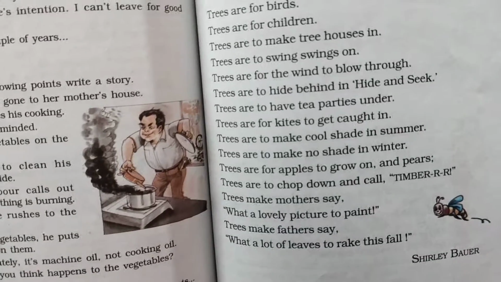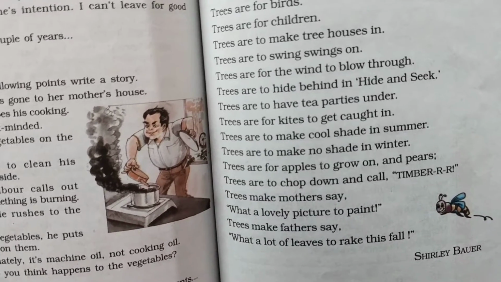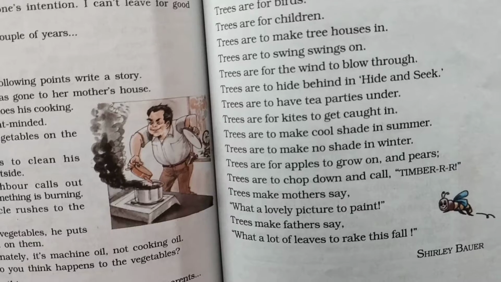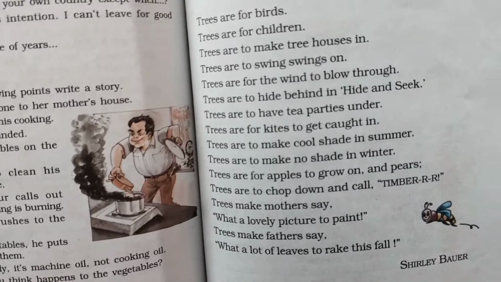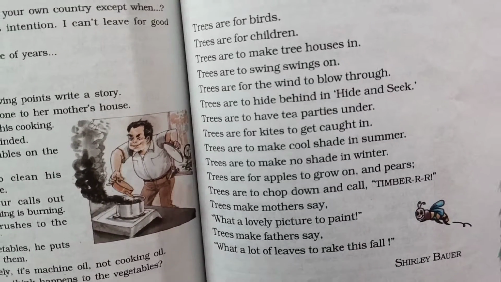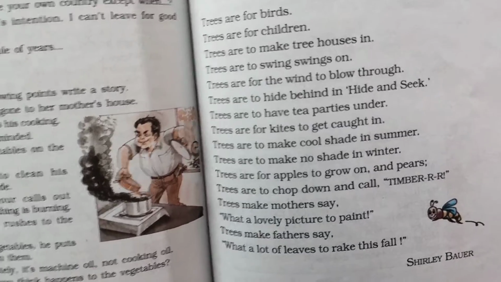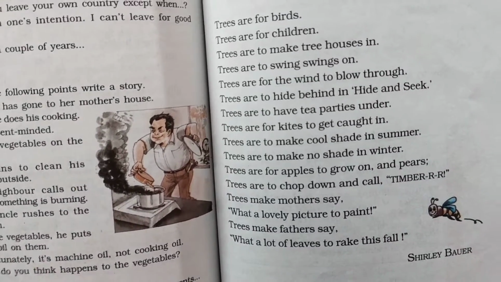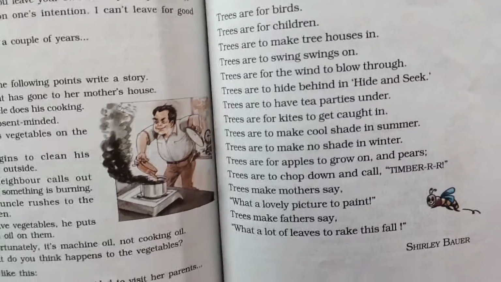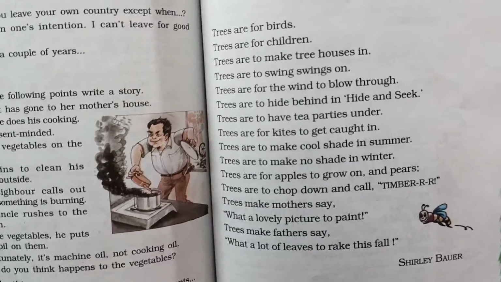For example, the trees make fathers say, what a lot of leaves to rake this fall. That means, rake means clearing the fallen leaves. So you can see so many leaves over there. So these are the things the author is explaining about the trees.